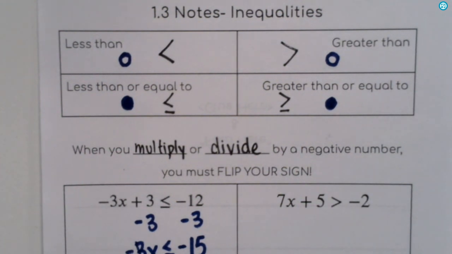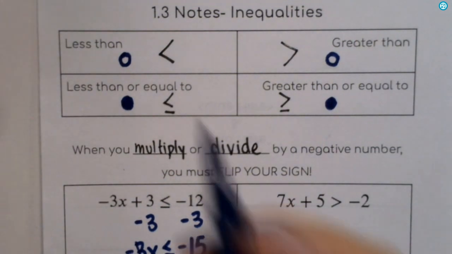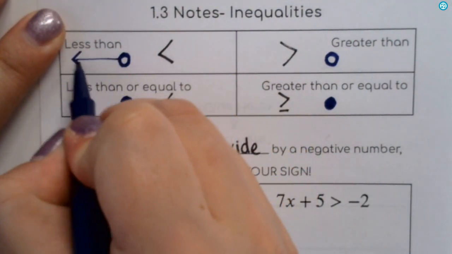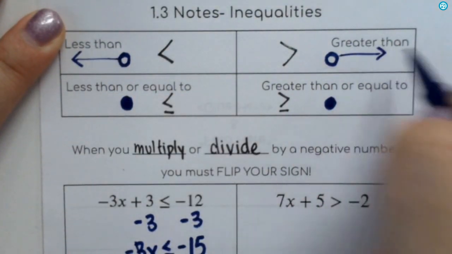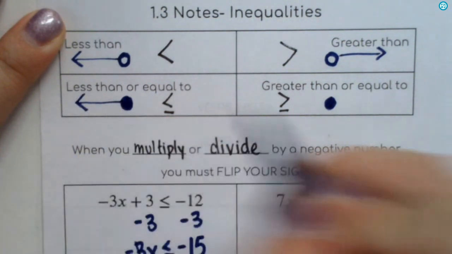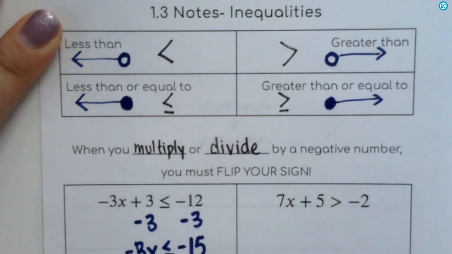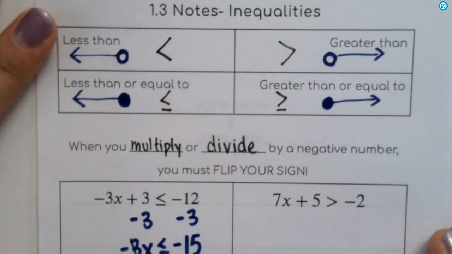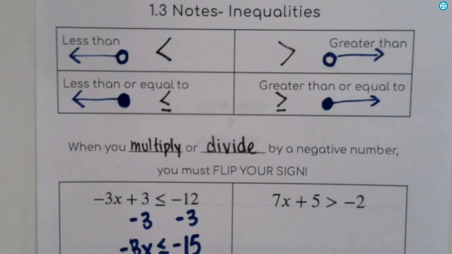Then how you know which way it goes is you put an arrow on it. So less than is to the left, greater than is to the right. Less than or equal to is the left, greater than or equal to is to the right. So now we have 4 different things. So these are the 4 different ways we graph our answers.